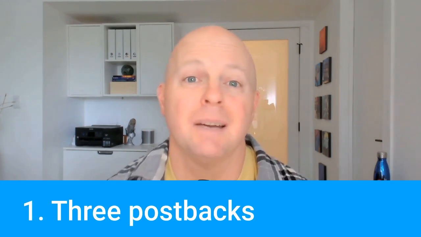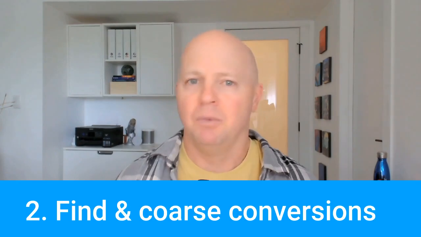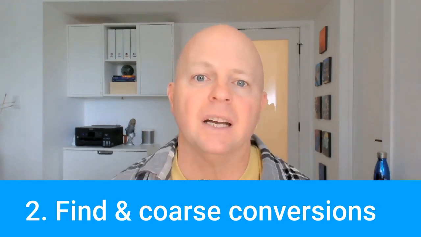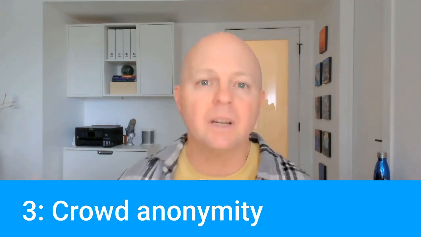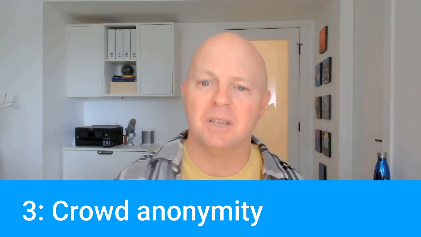They both have 3 separate postbacks, 3 opportunities to give you insight into ad effectiveness. They both have coarse and fine conversion values. Fine conversion values have up to 64 values. Coarse conversion values have 1 of 3 possible values. The first postback in both cases is fine, giving you more granular data if you have enough install volume per campaign. And the second and third postbacks can only be coarse conversion values. Both also have crowd anonymity governing how much data marketers get. And just as I said, more volume gets you more granular data.